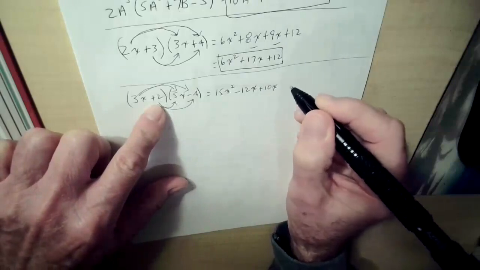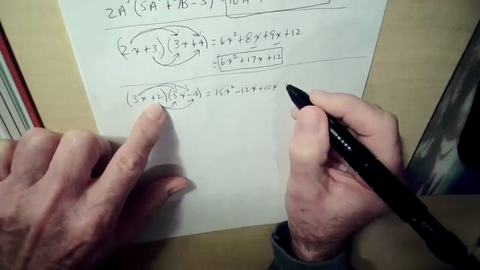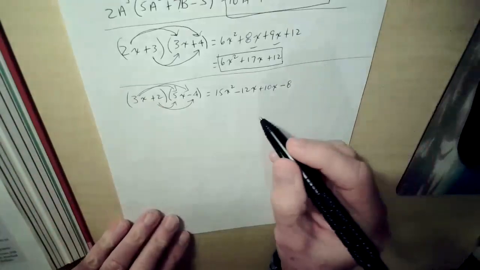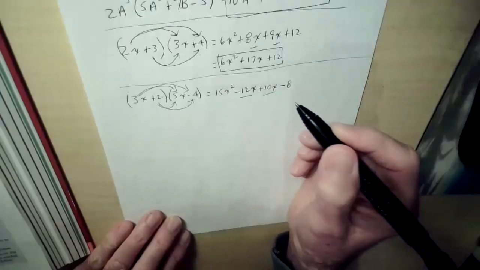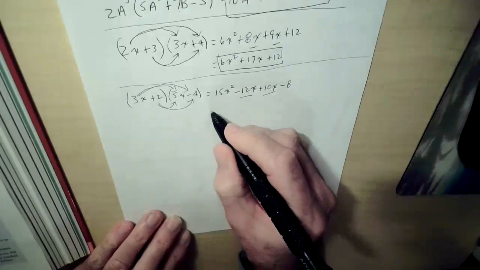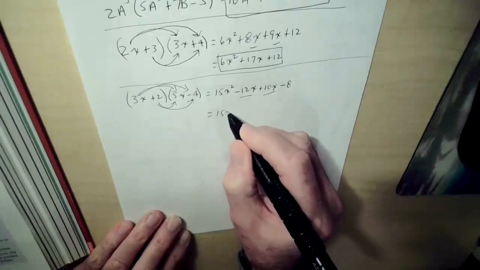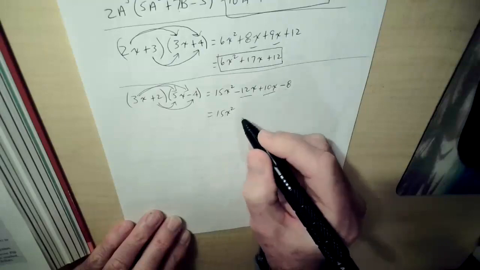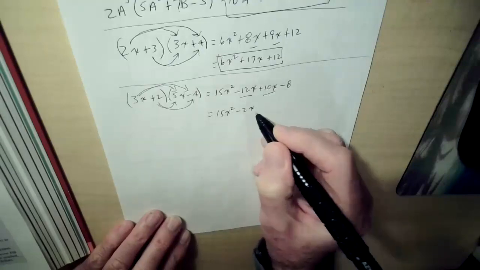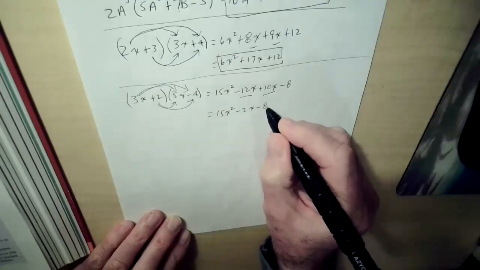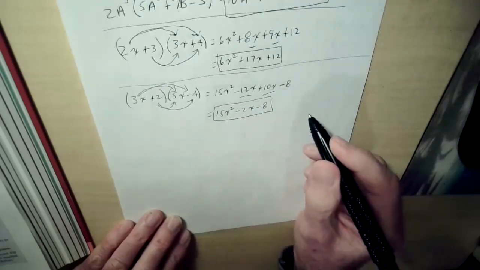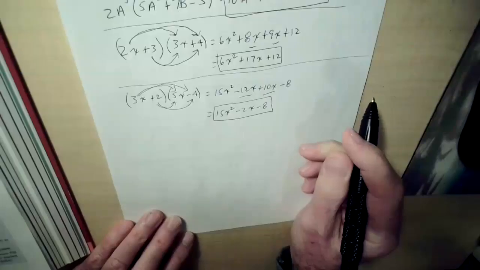Now we're going to do the same thing with the 2. 2 times 5x is positive 10x. 2 times negative 4 is negative 8. Again, the middle two terms are like terms. We have 15x squared, minus 12x plus 10x is a negative 2x, minus 8.